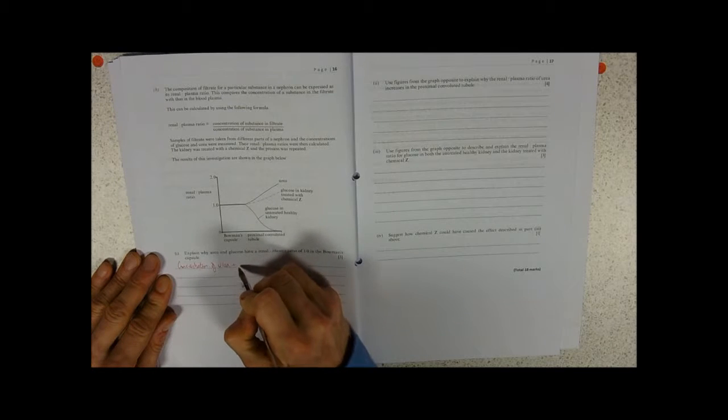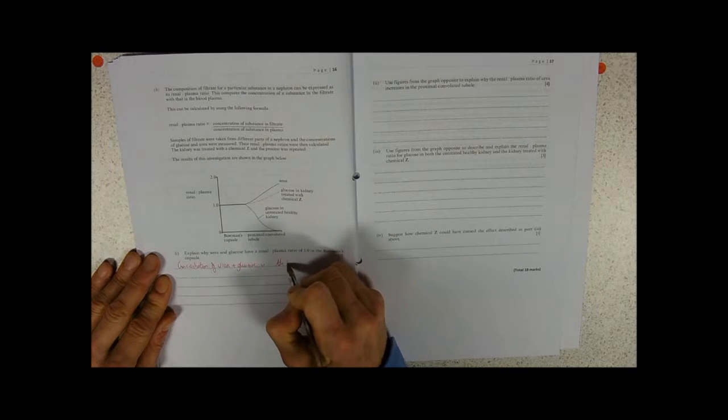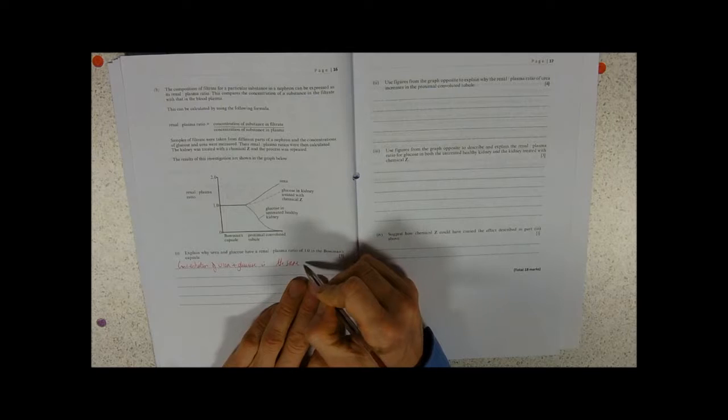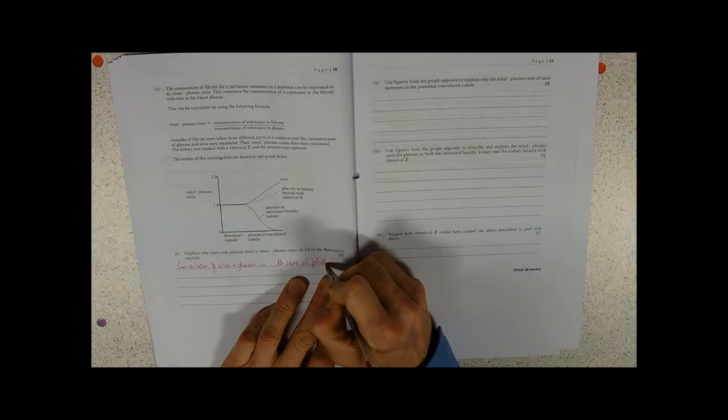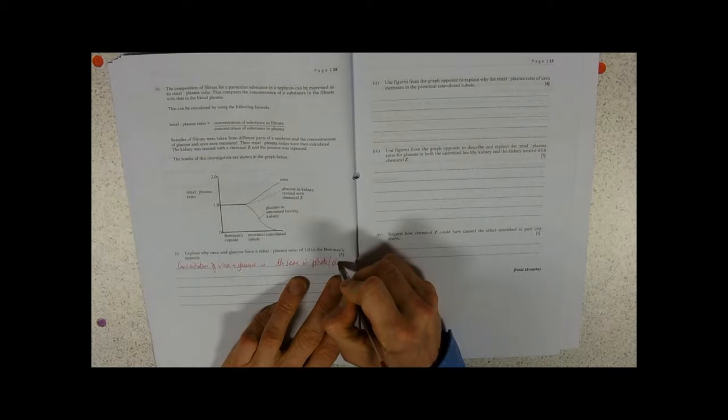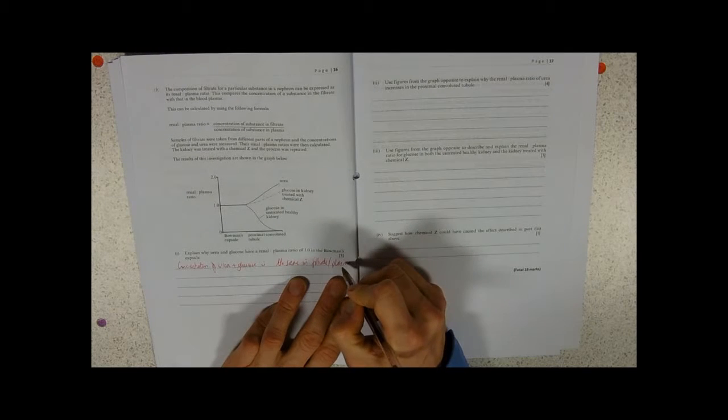The concentration of urea and glucose is the same in the filtrate and the plasma.